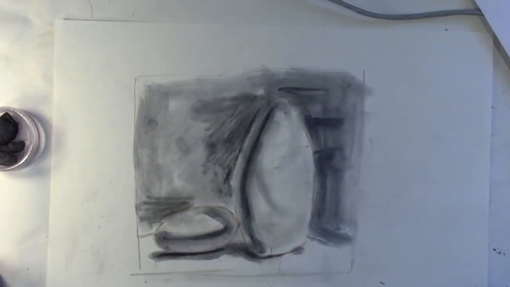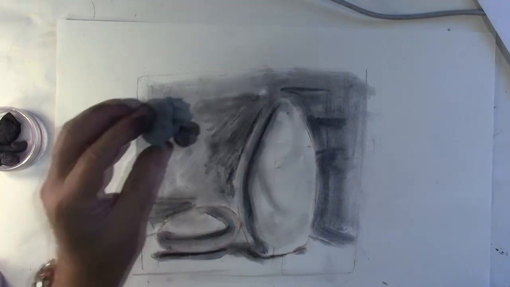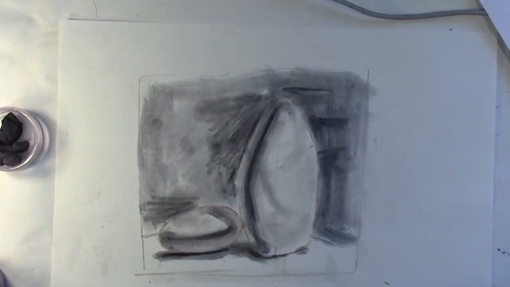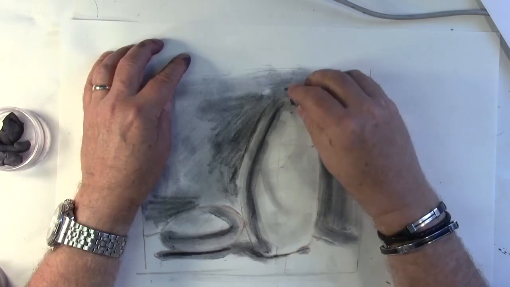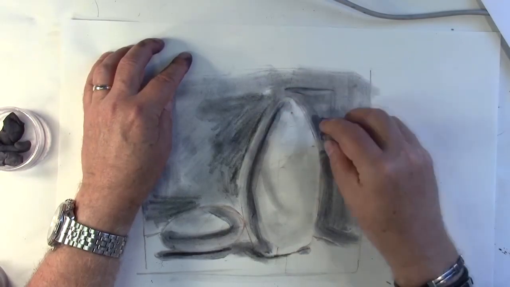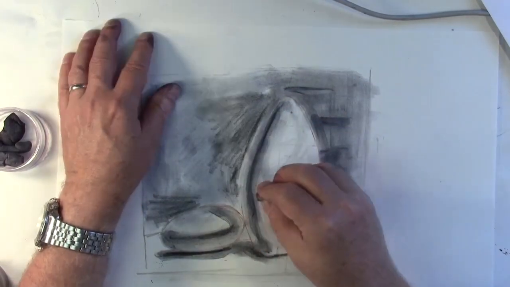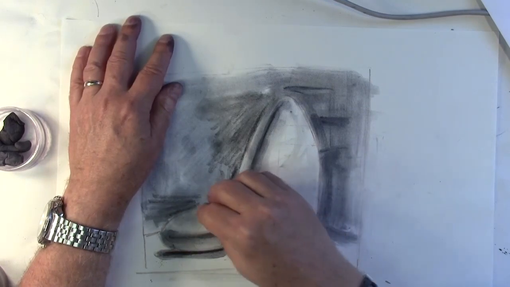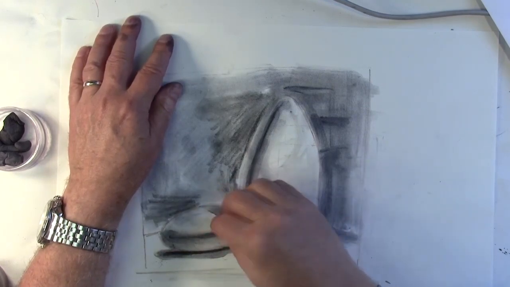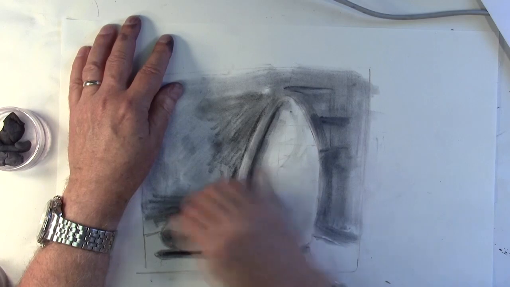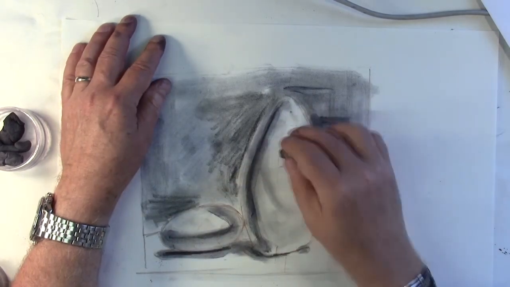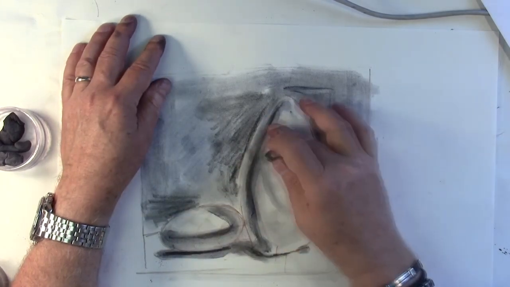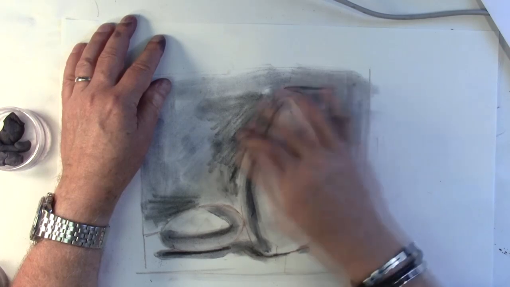Then you can take your kneaded eraser, see, and bring out your highlights. And ta-da! Nice lost edge over here.